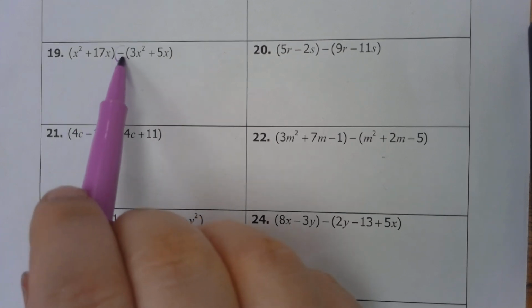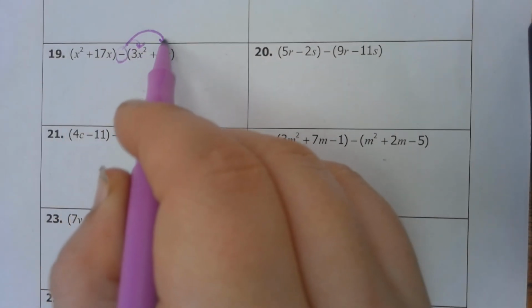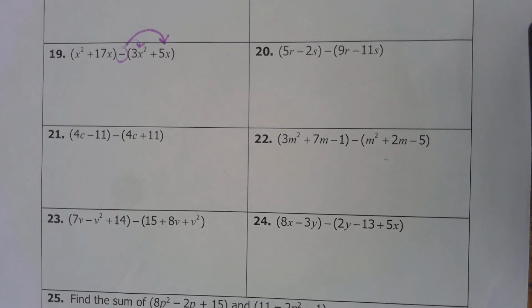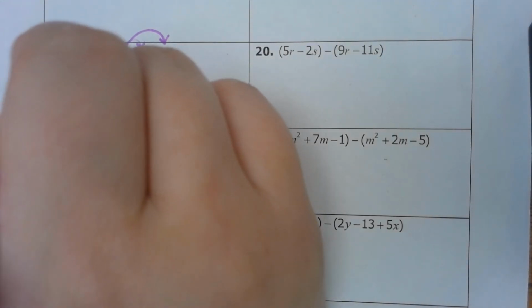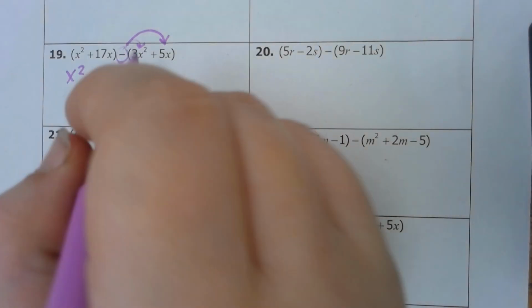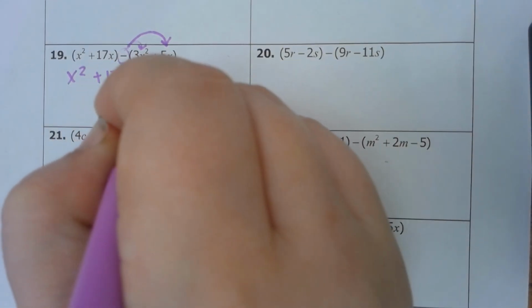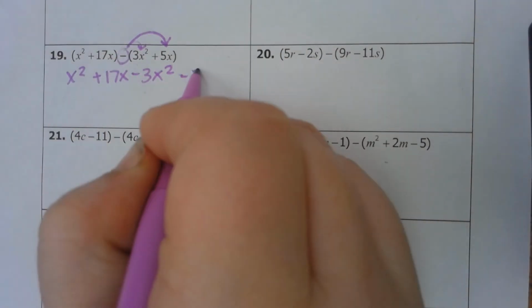We take that and we distribute that in. You don't have to do this for addition, but you do have to do this for subtraction. You cannot forget this step or you get the answer wrong. X squared plus 17x. That positive 3x squared becomes a negative 3x squared. That positive 5x becomes a negative 5x.